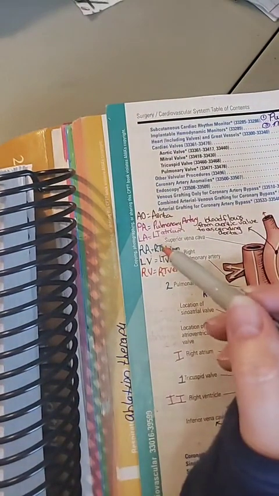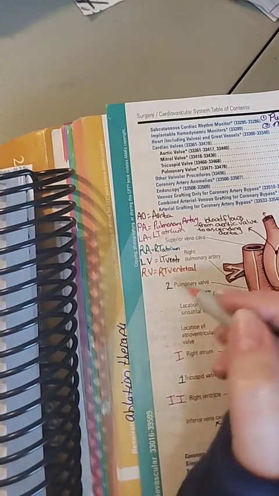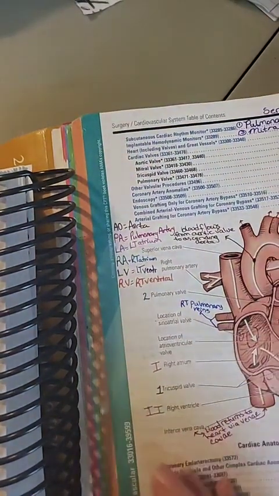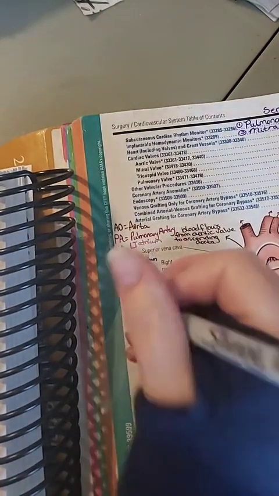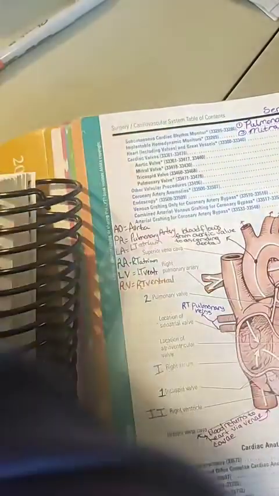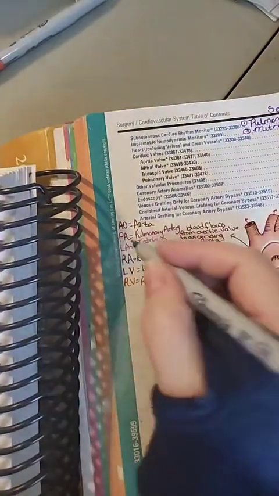So do I have LA? I do have LA. Do I have LD? I do not have LD over here. So let's see, where am I going to be able to write LD? Maybe right there. I need to change colors. I don't have LD, right? Nope.